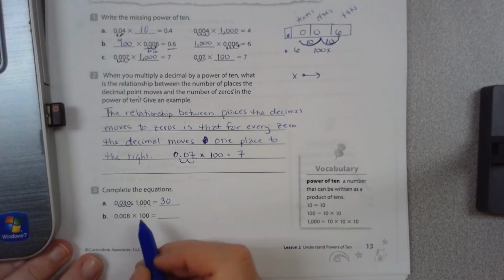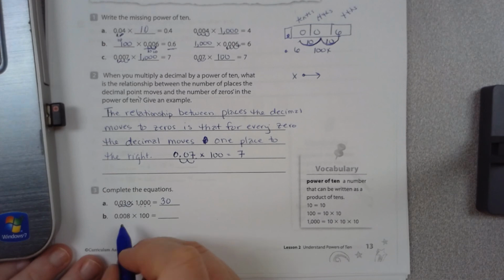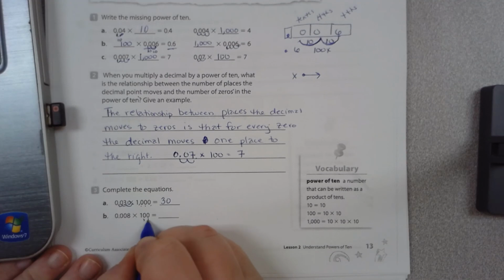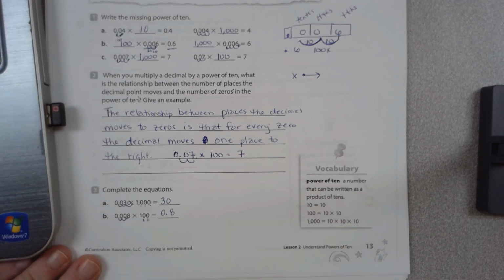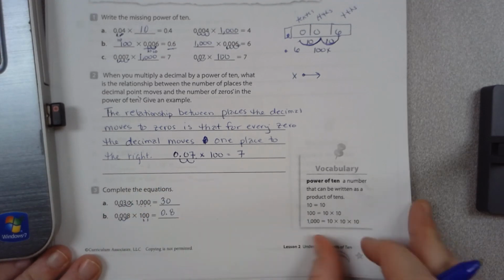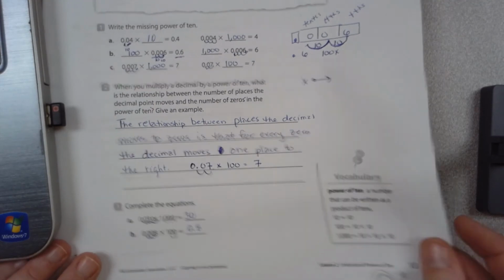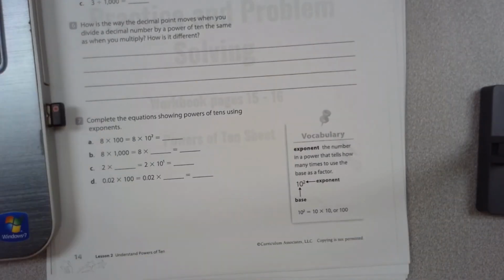Okay, we're going to do the same thing down here. Sorry, hit the table. I have 8 thousandths times 100. How many zeros? 1, 2. 1, 2. My answer is 8 tenths. Okay, let's go to right here.